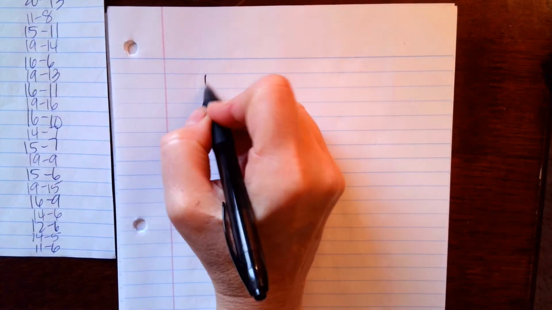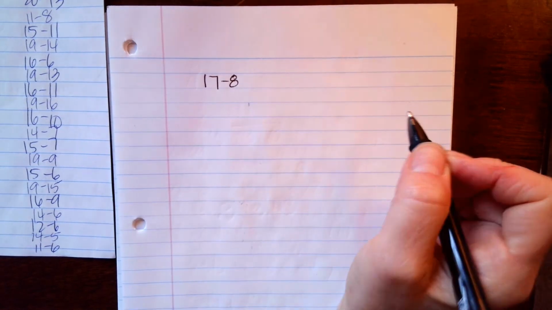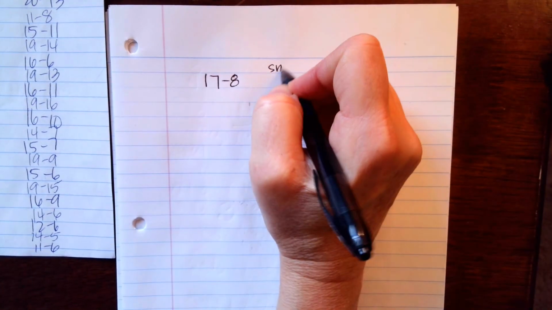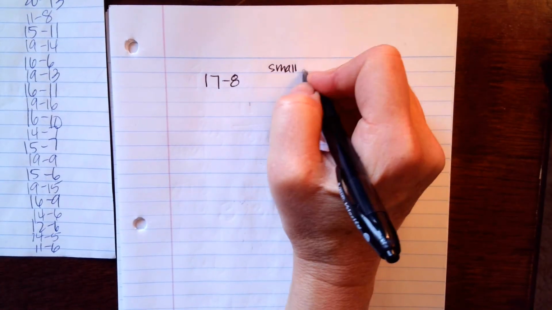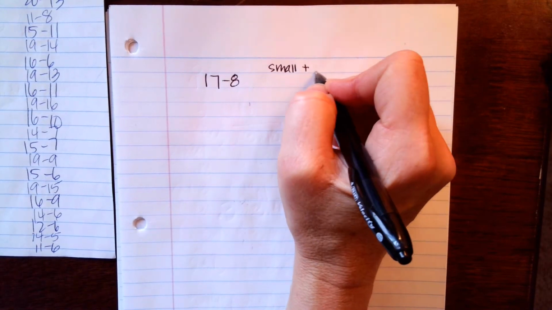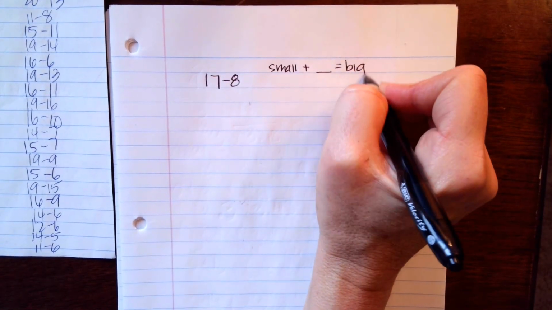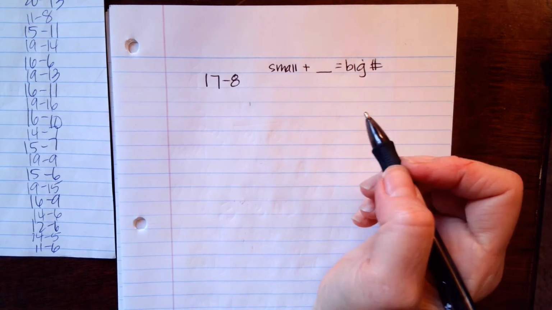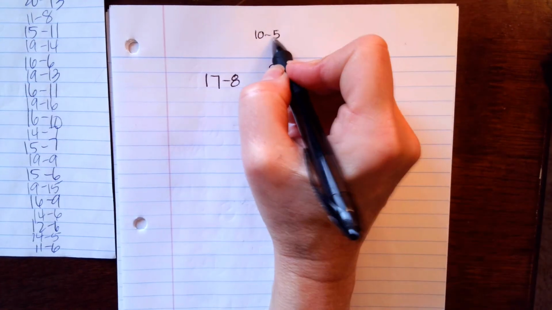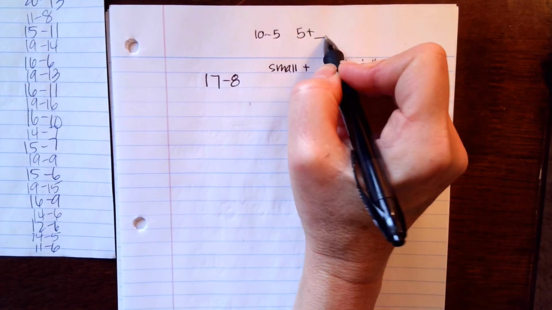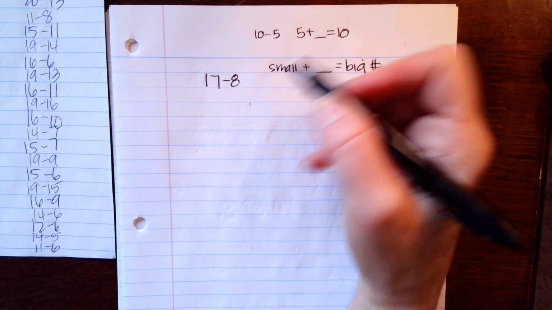Of what I'm talking about. So I have 17 minus 8. Our strategy is going to be the same as we do for our smaller numbers. You're going to take the small number plus blank equals the big number. So we've already done this before with like 10 minus 5. You take 5 plus something equals 10, and then it just pops out at you.